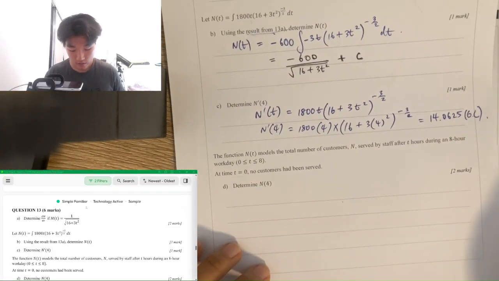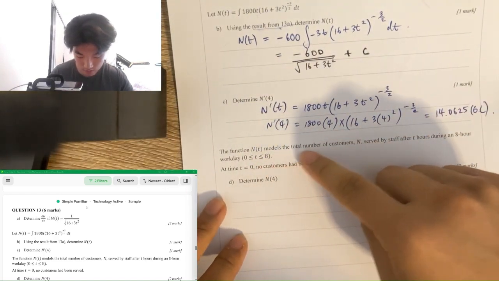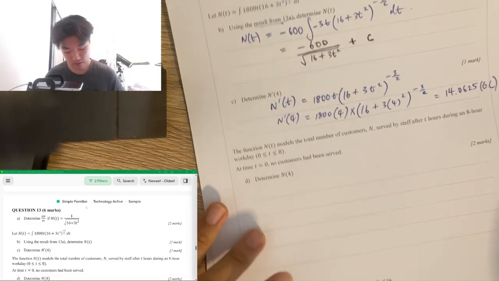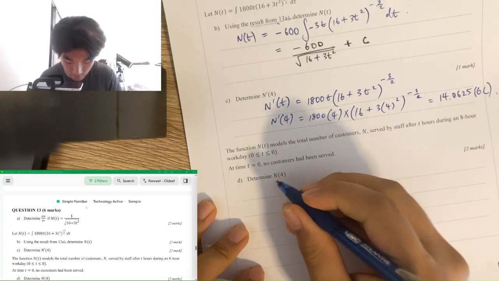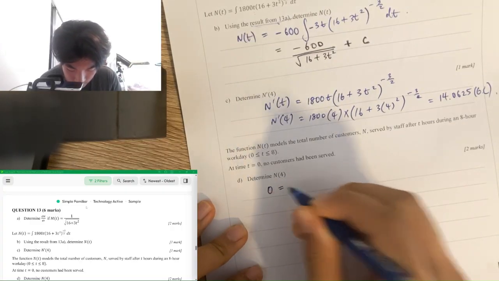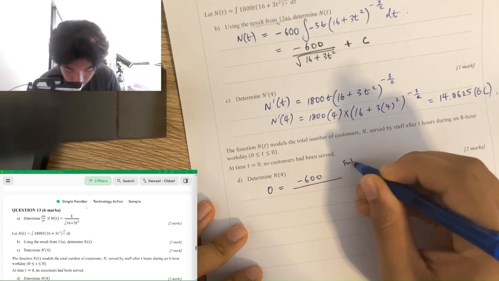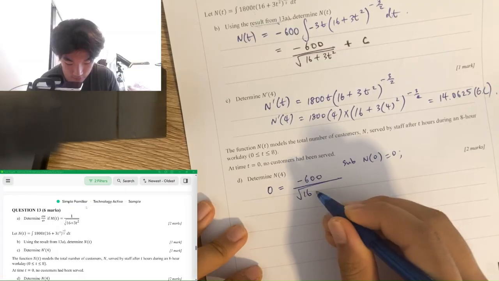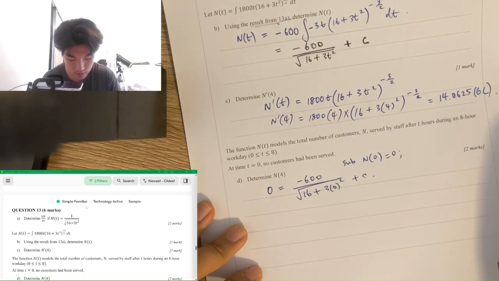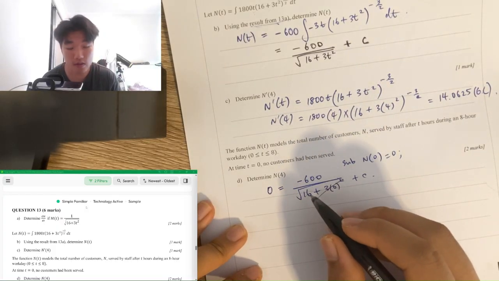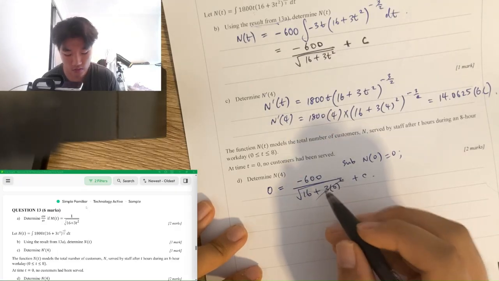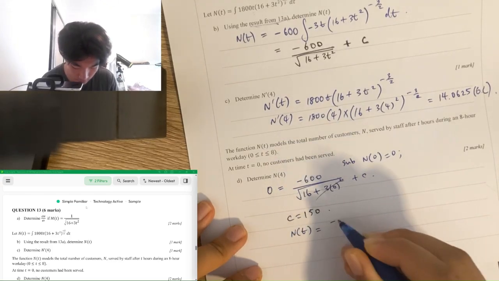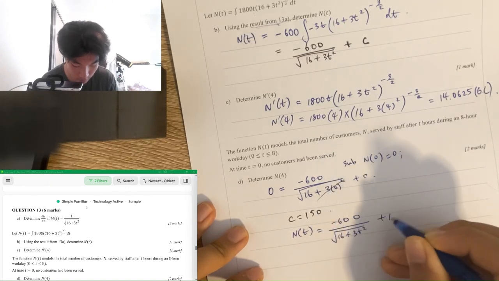Okay, so the n(t) models the total number of customers served by staff after t hours during an 8-hour workday. At t equals 0, no customers have been served. So n of 0 equals 0, equals negative 600 over the square root of 16 plus 3 times 0 squared, plus c. So then all this cancels out. The square root of 16 is 4. When you get 600 divided by 4, it's 150. So c equals 150. And n(t) equals negative 600 over the square root of 16 plus 3t squared, plus 150.